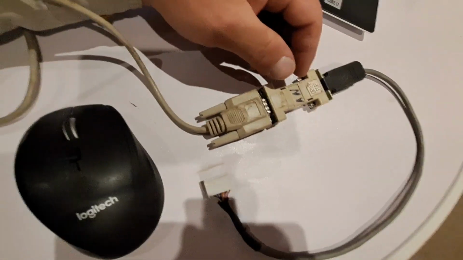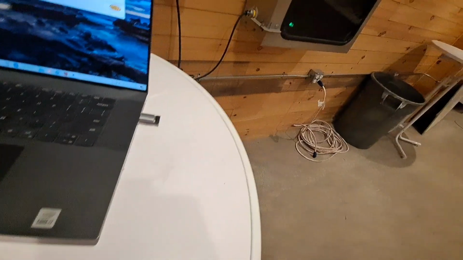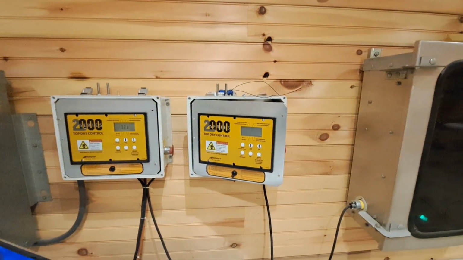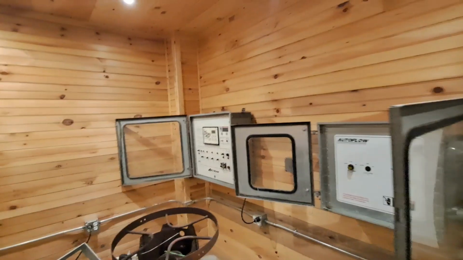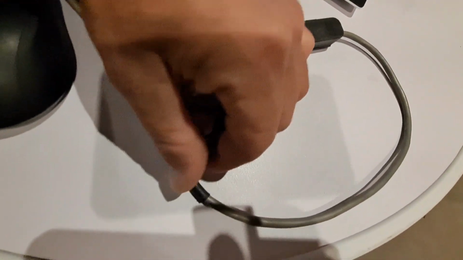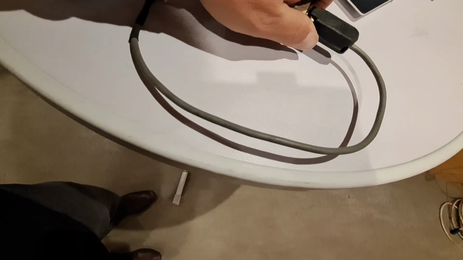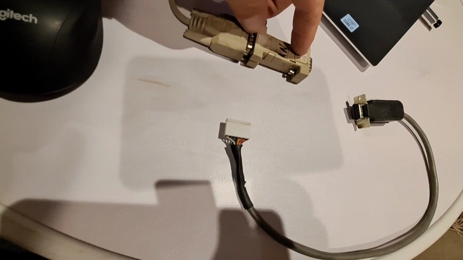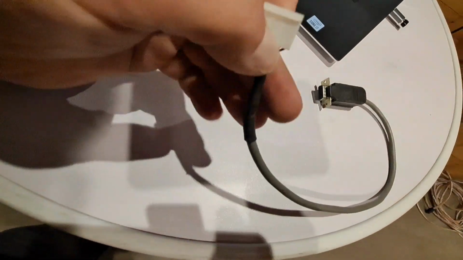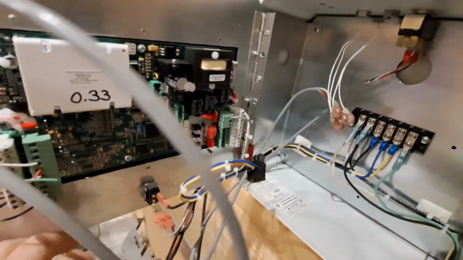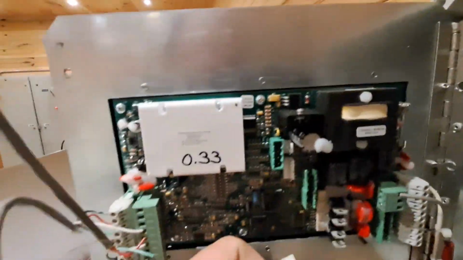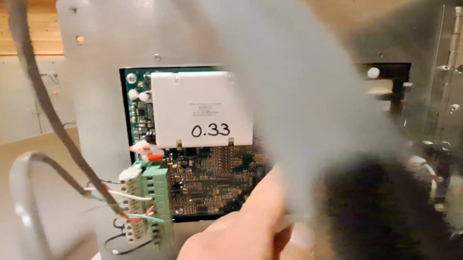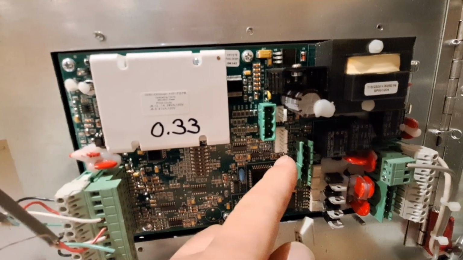When programming those boards, or that board, the competitor dryer, you need this tail right here, this piece right here. That piece goes from the serial port on this adapter to here. And that would go on the back of here, and when you go to program, you have a plug.